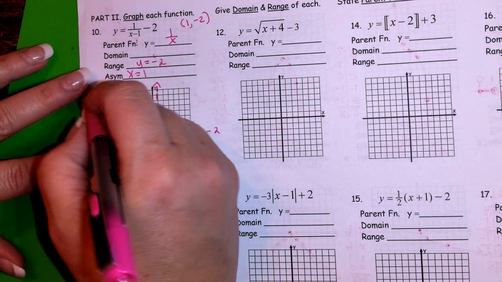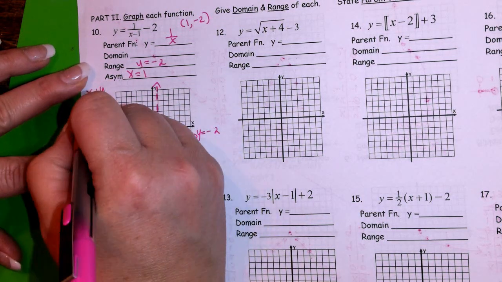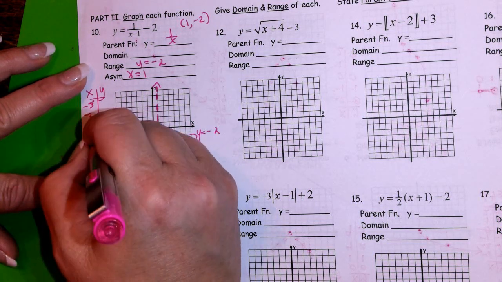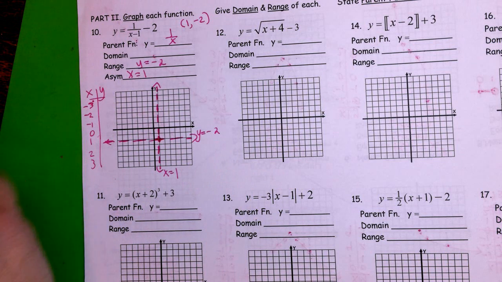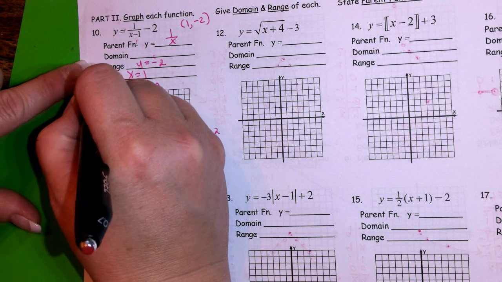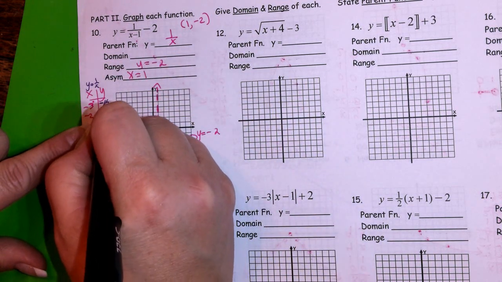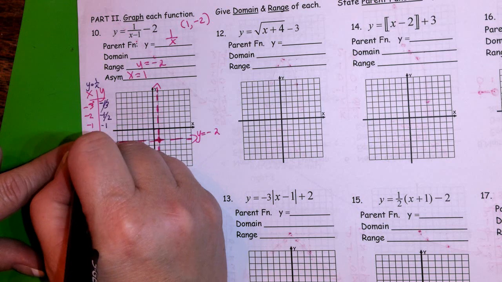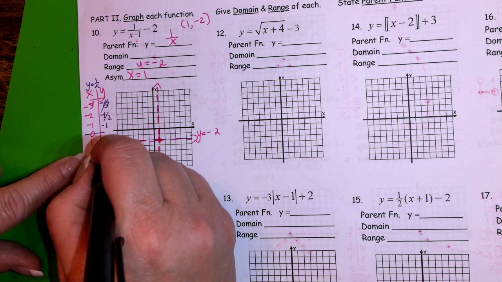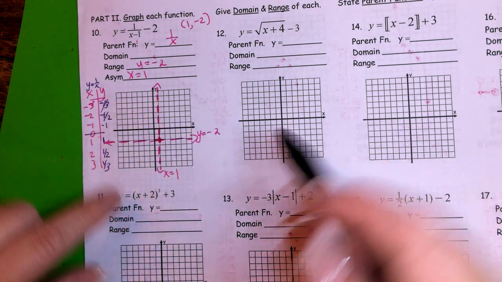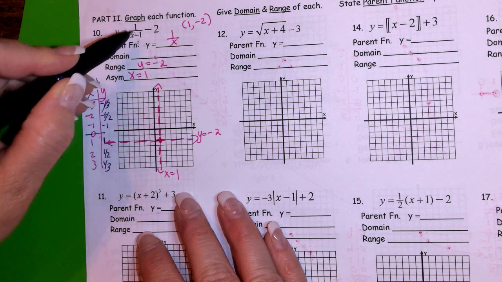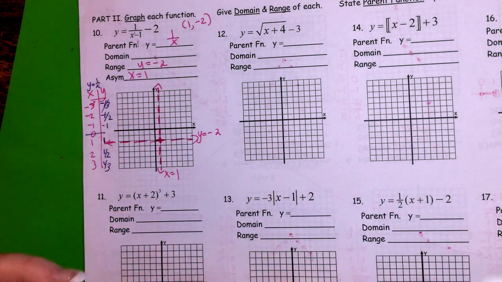If you go back and think about your parent function now, table: -3, -2, -1, 0, 1, 2, 3. -3 gave us -1/3 in the parent function, y equals 1 over x. Then that was -1/2. Then -1, undefined there. Well, that's where that vertical asymptote and horizontal is. Then 1, then 1/2, 1/3. Now we're not starting here, we're starting here. We moved using the transformations, 1 down -2.